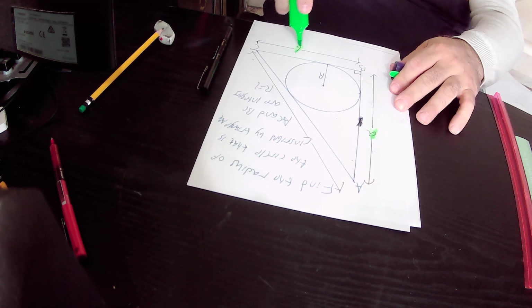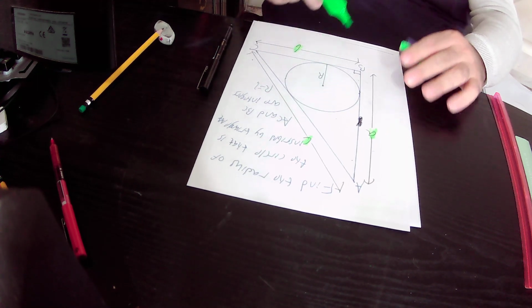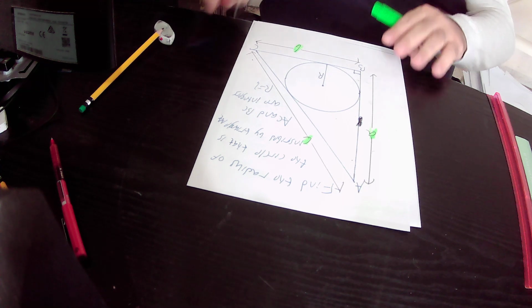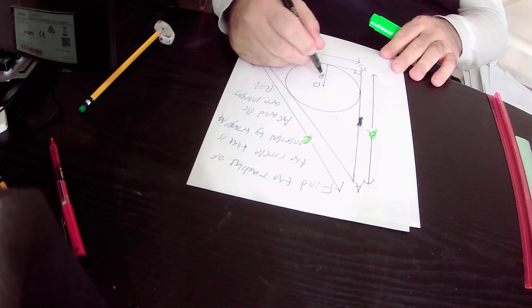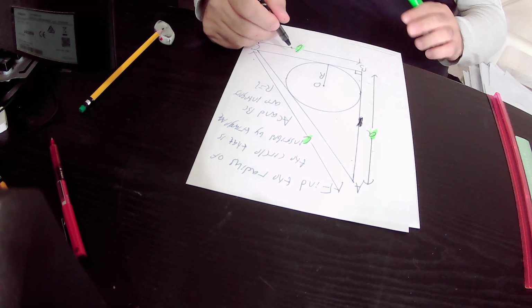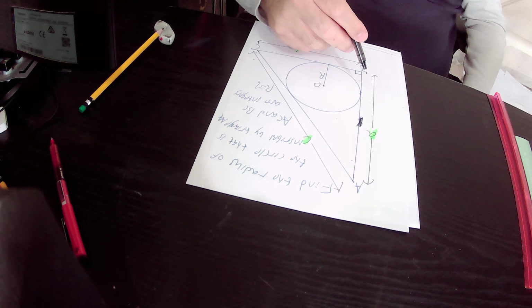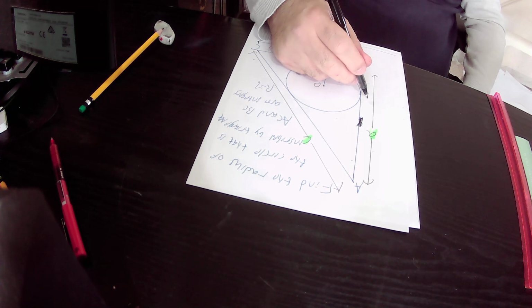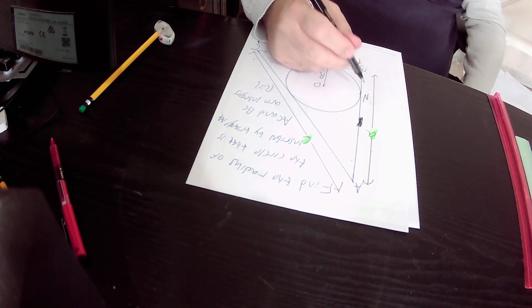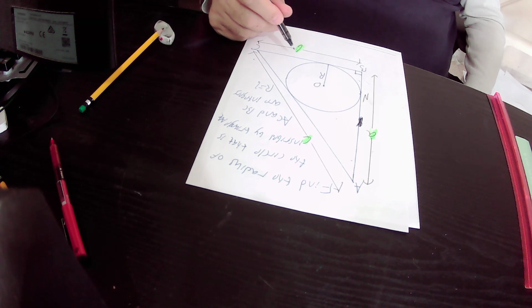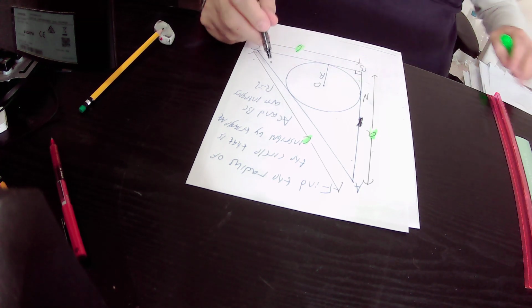We will define the center of this circle as O. The radius is equal to capital R. We will define the point of tangency of tangent AB with this circle as N. We will join points N and O together by a straight line.